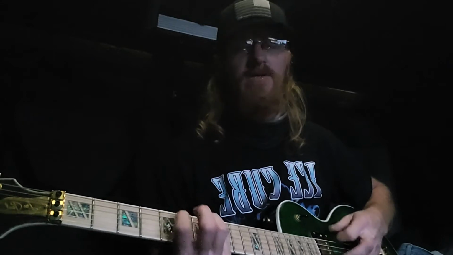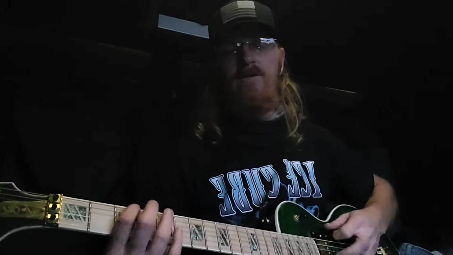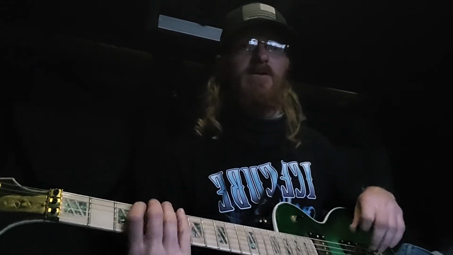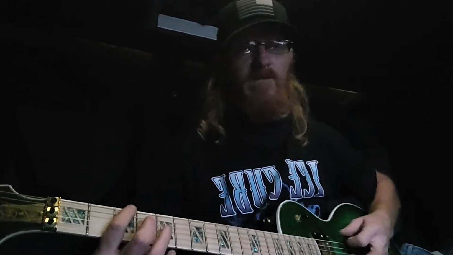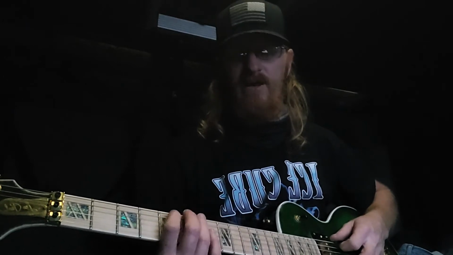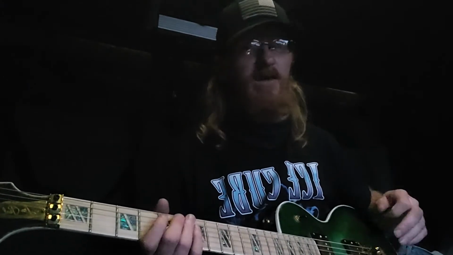Those are the only ones that mesh perfectly like that. A minor, C major, D minor, F major. That's just how this works. G minor, A sharp major. That's how music works. If you are playing G minor and you try to play C major, you're gonna be out of key. It is what it is.